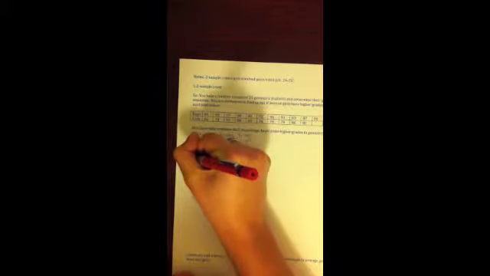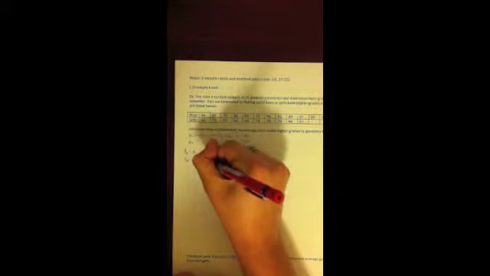Our null hypothesis is that they're equal, and our alternative hypothesis is that boys make higher grades than girls do. So the boys' average is higher than the girls' average.